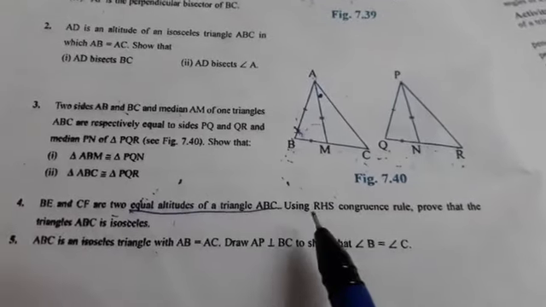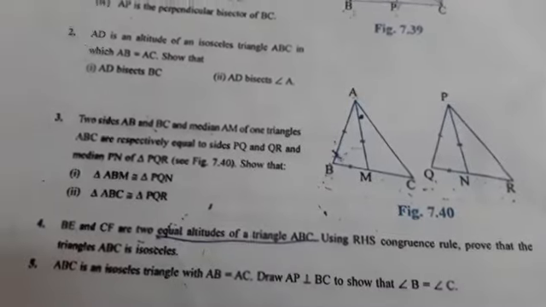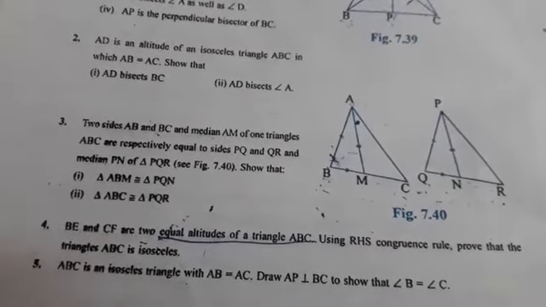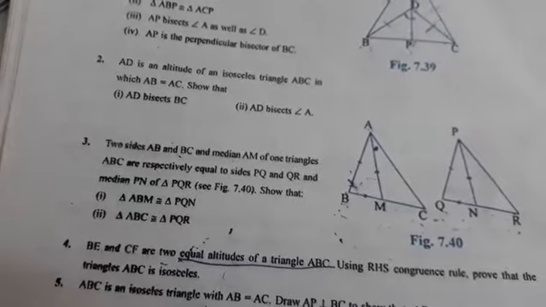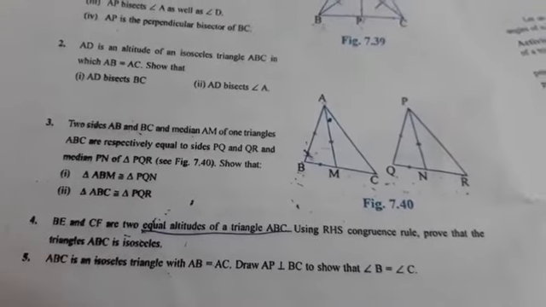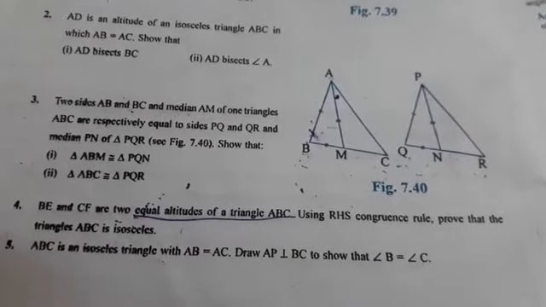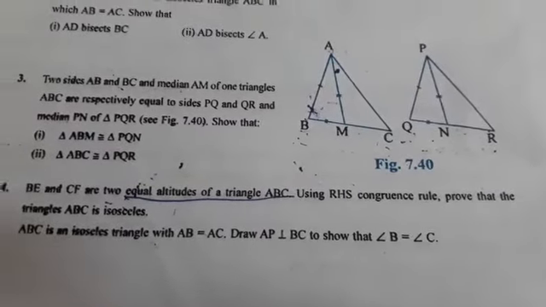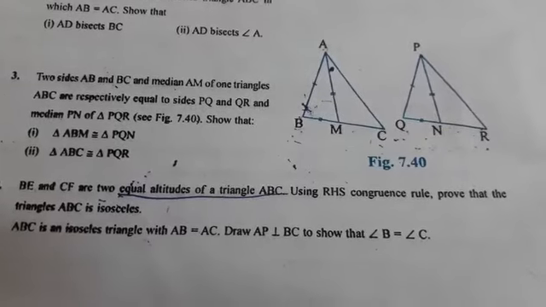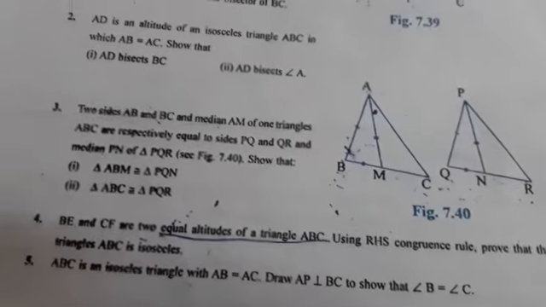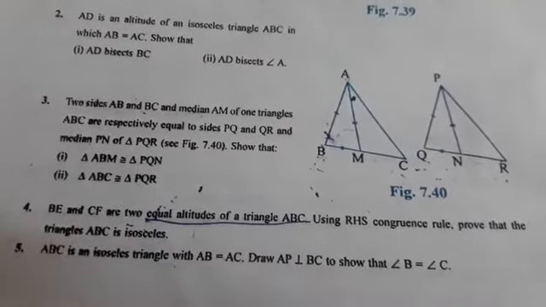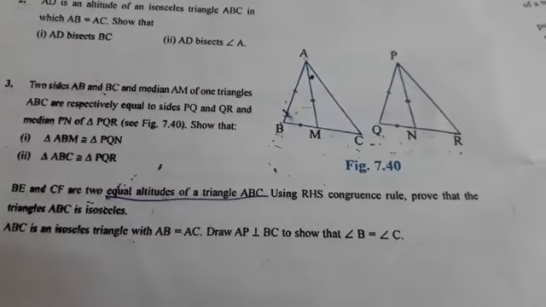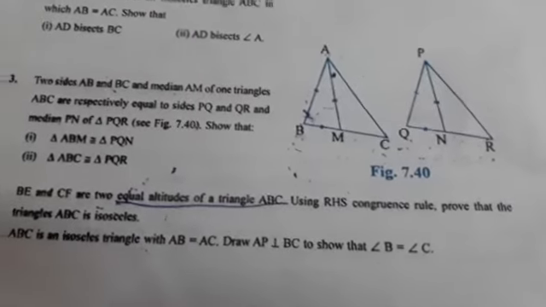Now question number 4. Question 4 is also very simple. It is saying that BE and CF are the two equal altitudes of the triangle ABC. Using the RHS congruence rule, you can prove that the triangle is isosceles. So let's draw the figure. Question number 4, equal altitudes of triangle ABC. I'll draw it at this side. This whole proof has been completed.